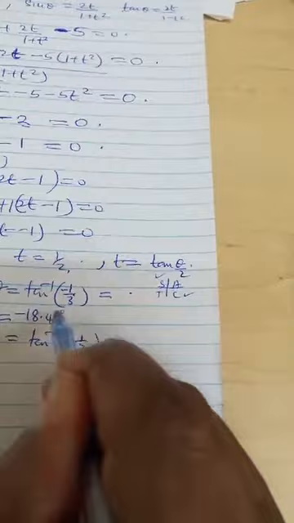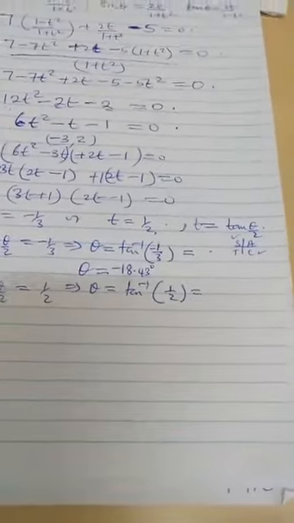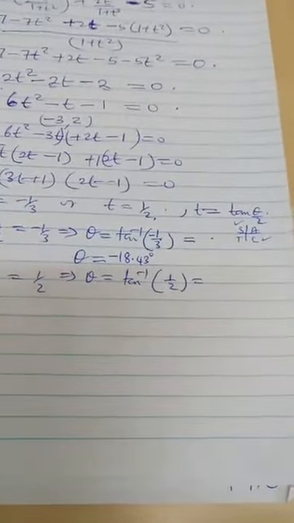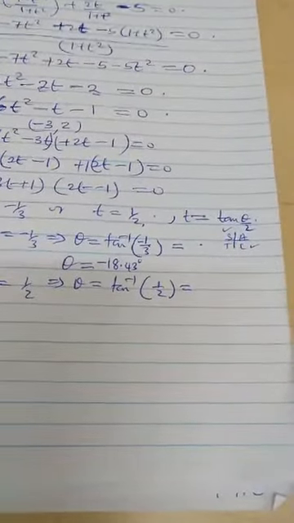18.43 degrees. This is the only example I'm going to do for today, and I will ask you to use it for now to do the other numbers. There is another method which we shall discuss probably tomorrow.